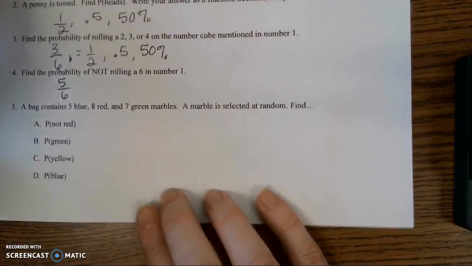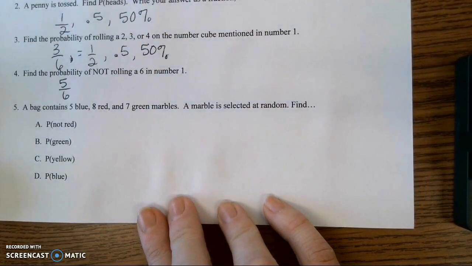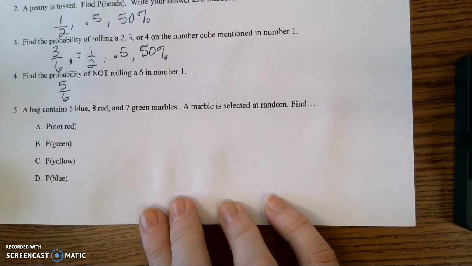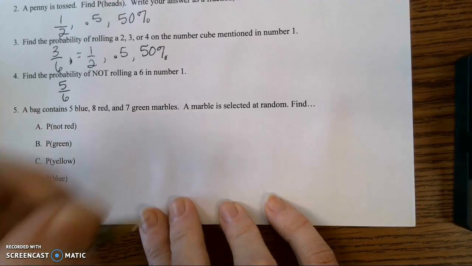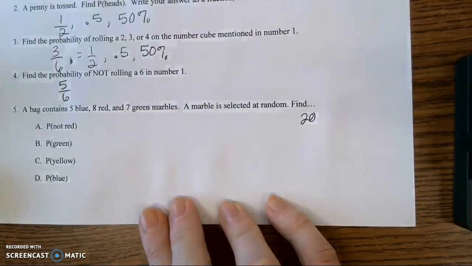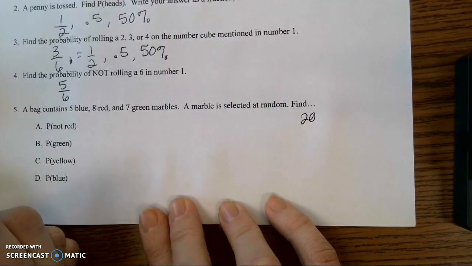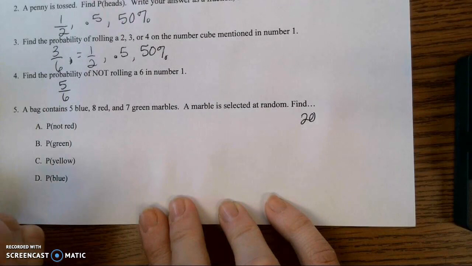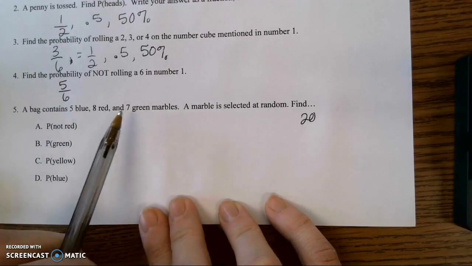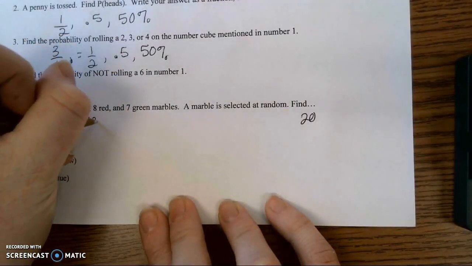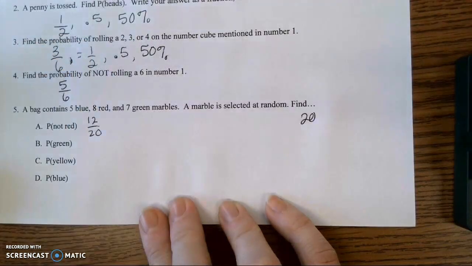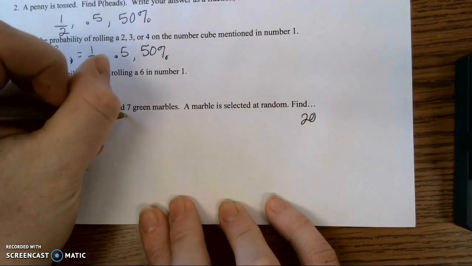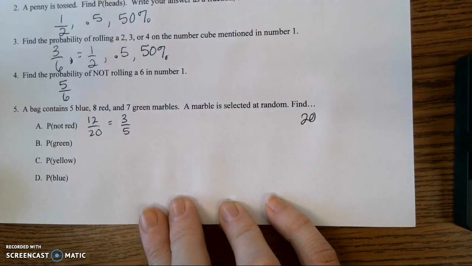All right, the last part. A bag contains 5 blue, 8 red, 7 green marbles. A marble is selected at random. We're going to find the probability of not red. So there are a total of 20 marbles. Okay, so if I am looking at the not red ones, that would give me blue and green. So there are 12 that are not red out of 20. Okay, and I can reduce that to 3/5.